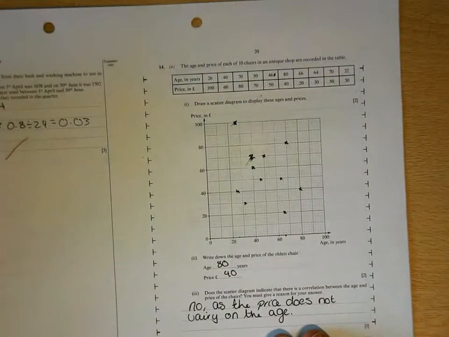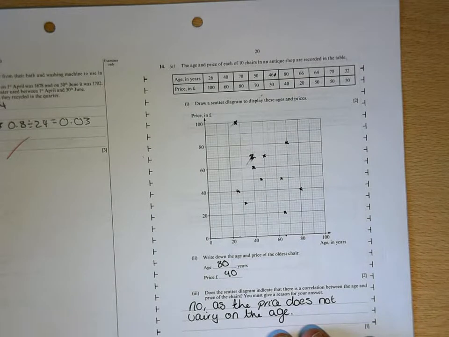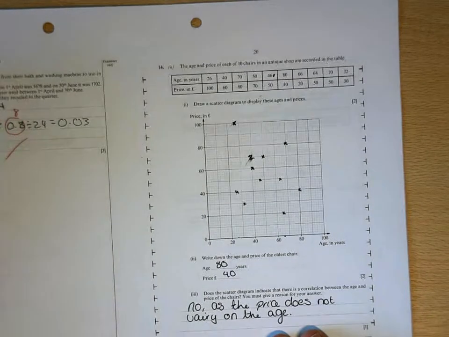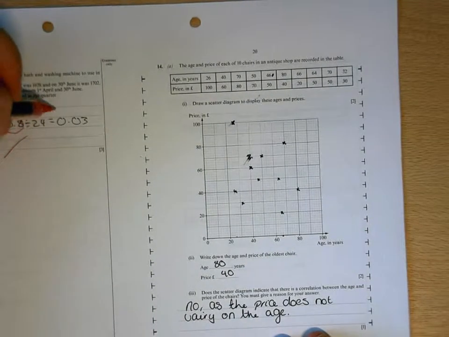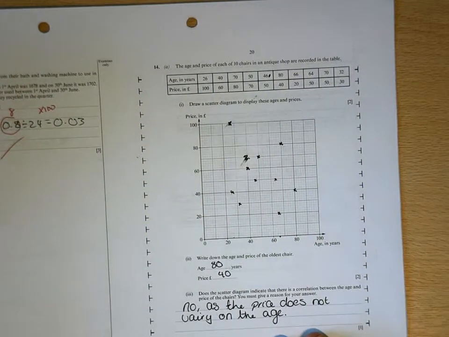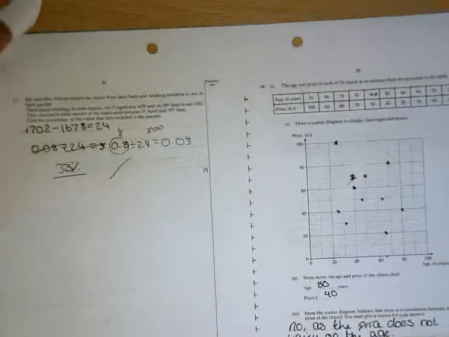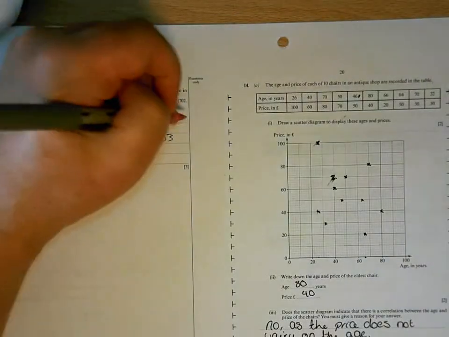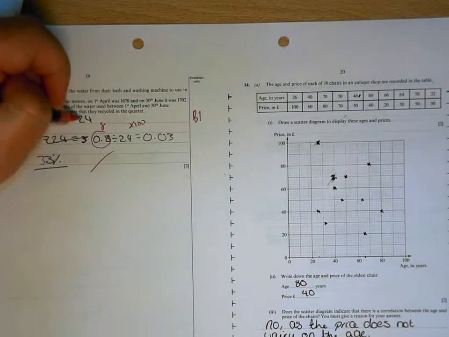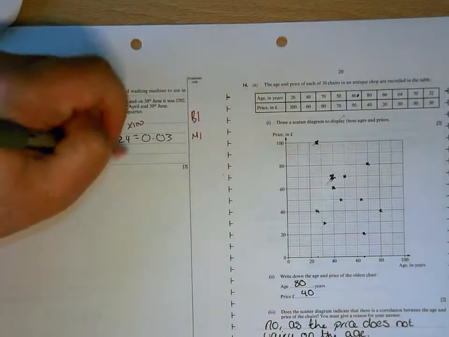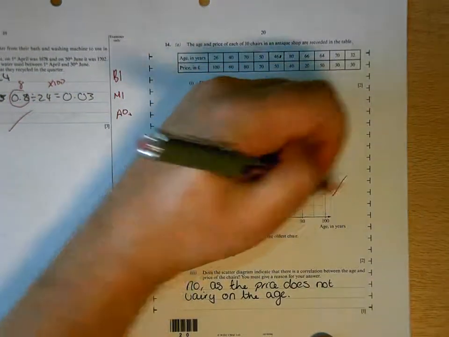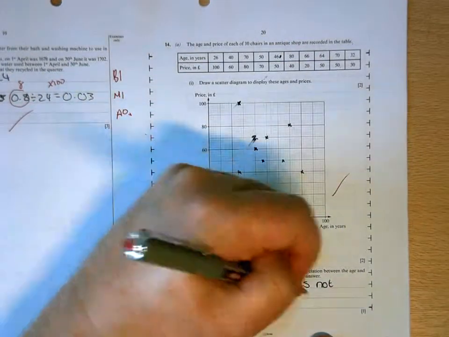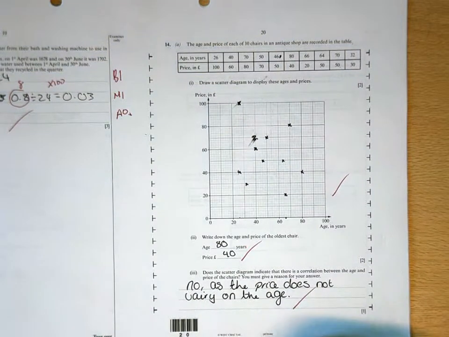Oh, hold on. No. It's not 0.8 divided by 24, it's 8 divided by 24 times by 100, which is 33%, not 3%. Not 3%. So you've got 1 for working out the 24. Your method, you're trying to do the right thing, but you're not getting the right answer. That's good, that's good, that's good. 5, 7 for the page.